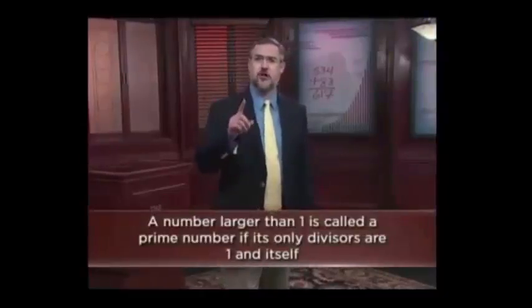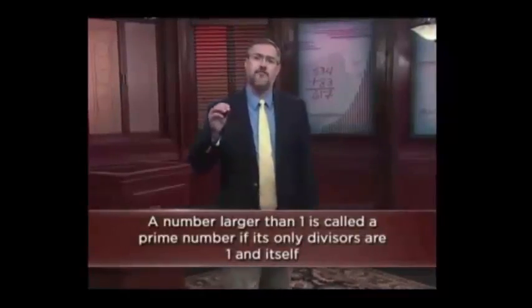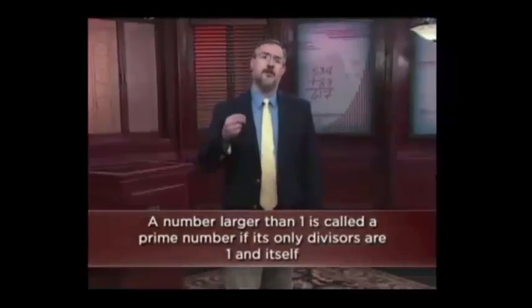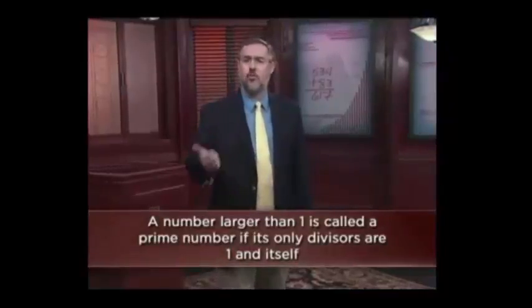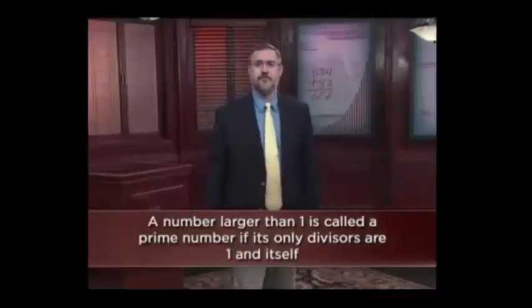A number that is larger than 1 is called a prime number if the only divisors of that number are 1 and the number itself. Believe it or not, the prime numbers play an extremely important role in number theory, and so we're going to focus our attention on them for much of the rest of this lesson.